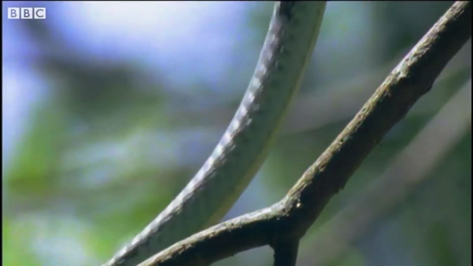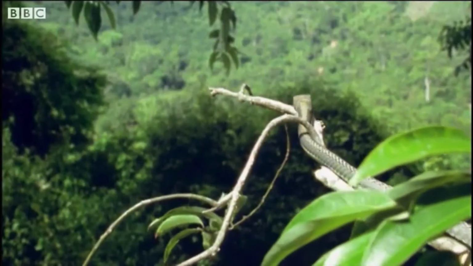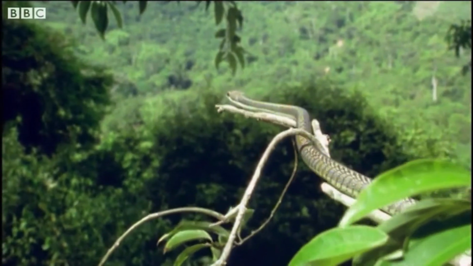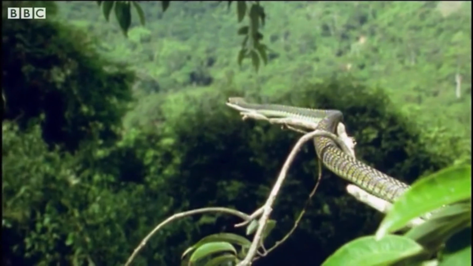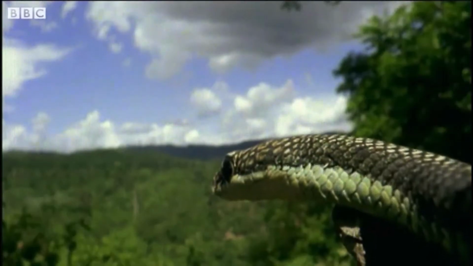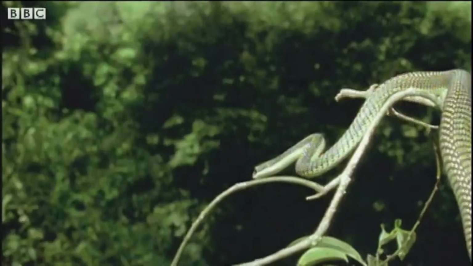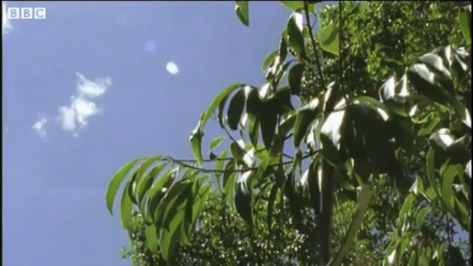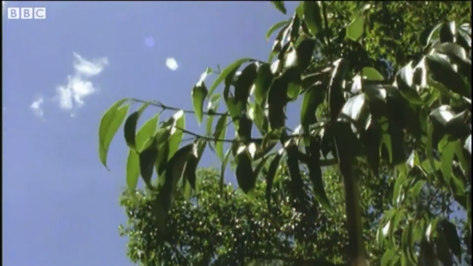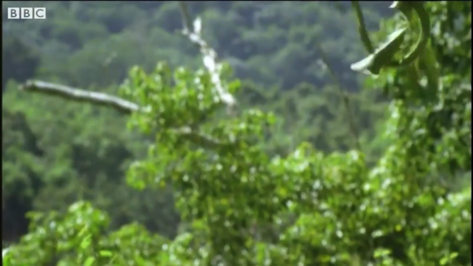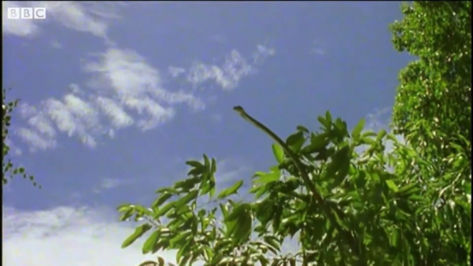And sneaky green snakes. These snakes don't just slide and slither. They can jump too.